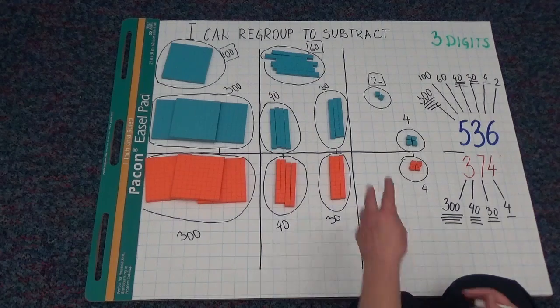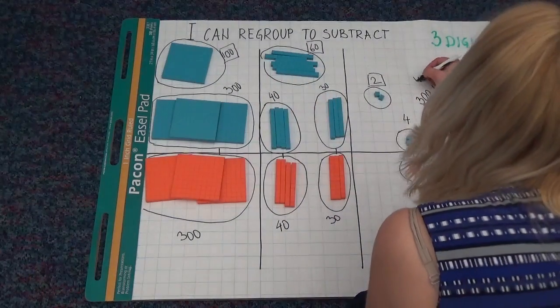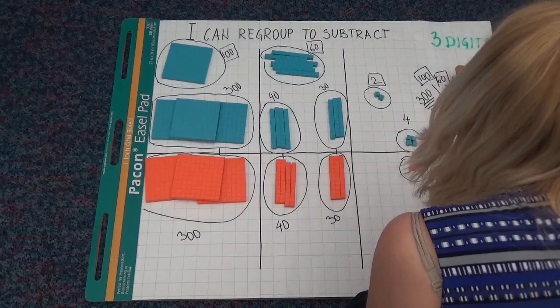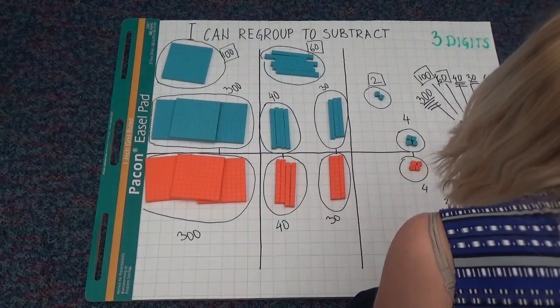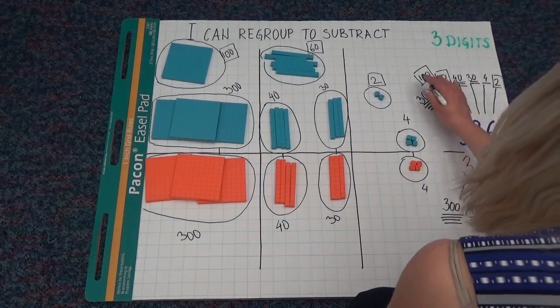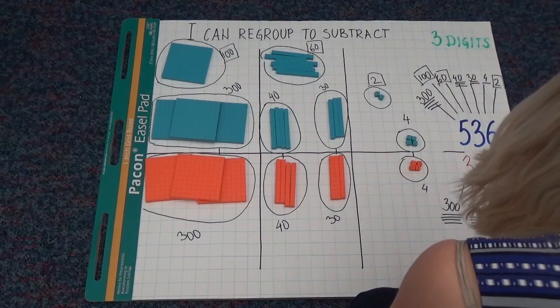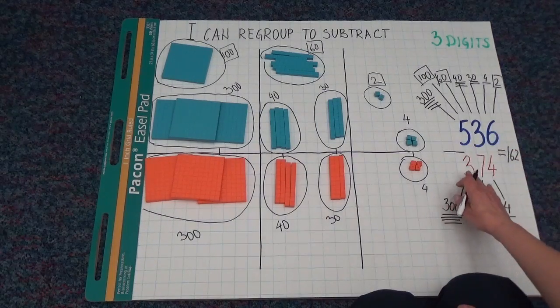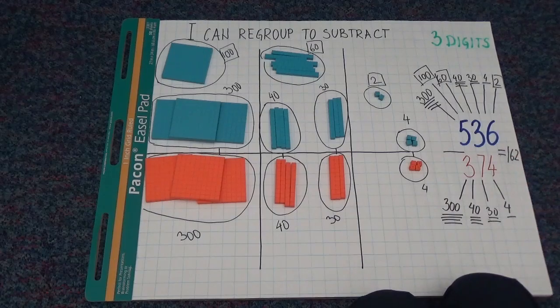So what's left in the blue that's not matched is 160 and 2. And our final answer is 162. 536 minus 374 is 162.